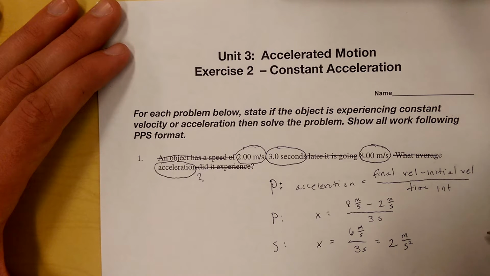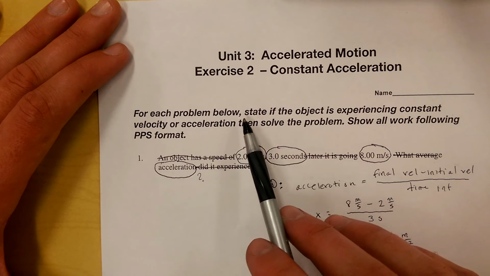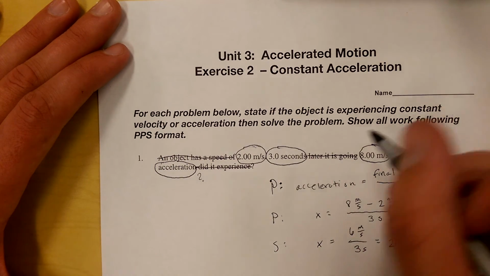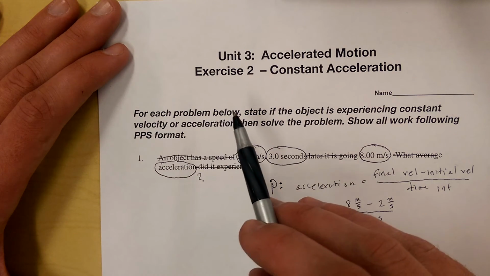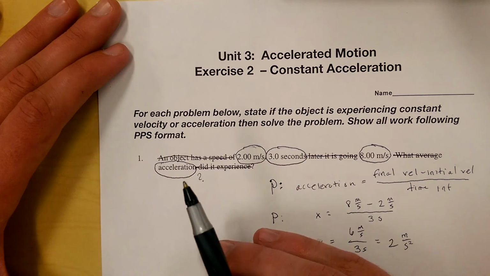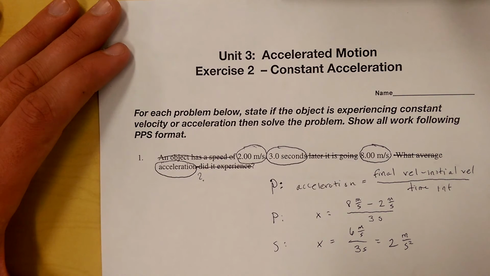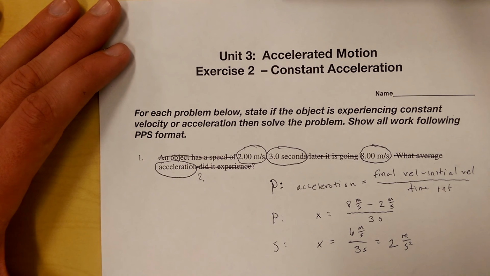You notice I modeled exactly how we're solving problem 1 here, so that you can follow along on your worksheet and make sure that we're doing every single problem in the same format. The thing to notice on the worksheet, one of the biggest things it says, for each problem below, state if the object is experiencing constant velocity or constant acceleration. That's going to help you determine which formula you want to use as you go about solving. If you have any questions, feel free to ask.